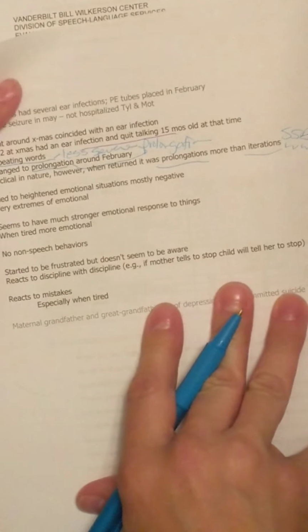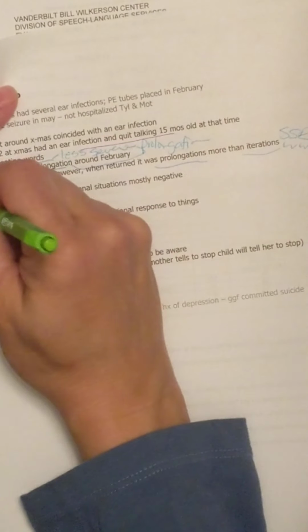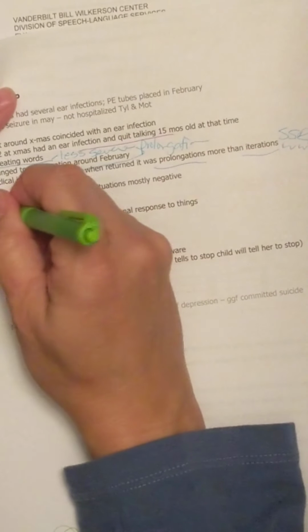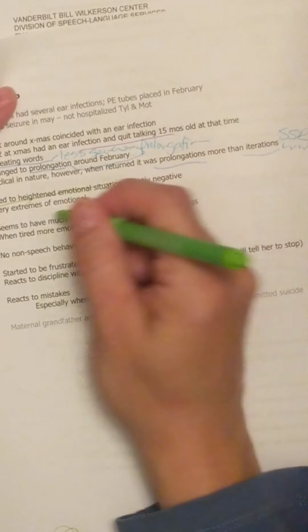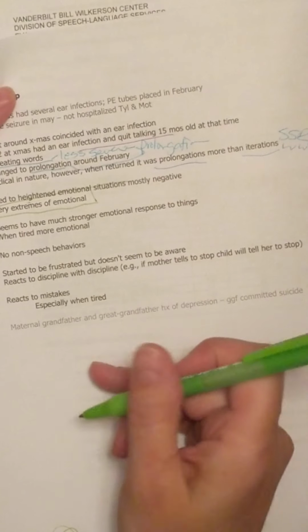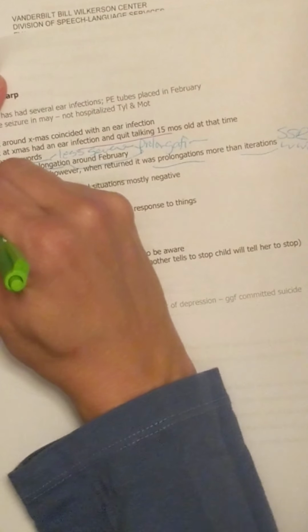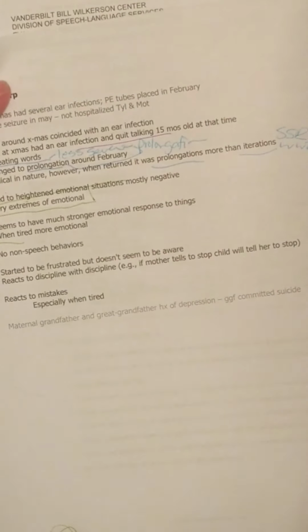Then we always ask, what kinds of things make it better or worse? The parent said he really seems to be worse during emotional situations. We want to know something about temperament, so it will tell us about your child. This particular child had very extreme emotions. Now we're asking questions that are more tied to temperament.